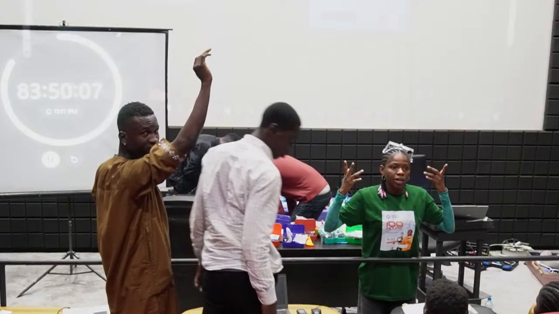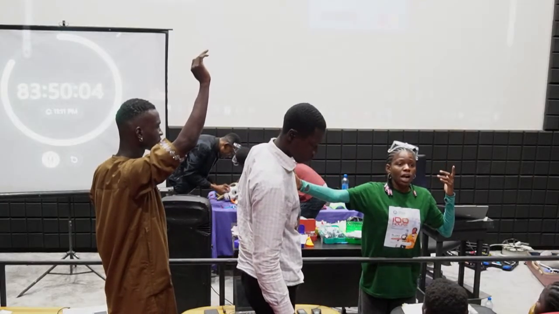So who is the front end and who is the back end? This is obviously the front end. Covenant is the back end. Yes.